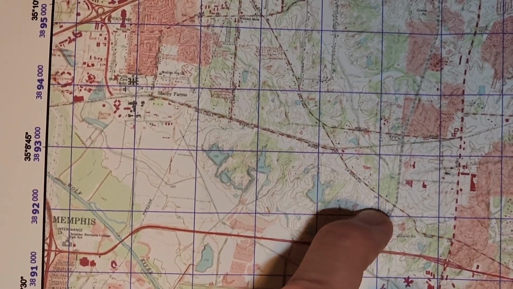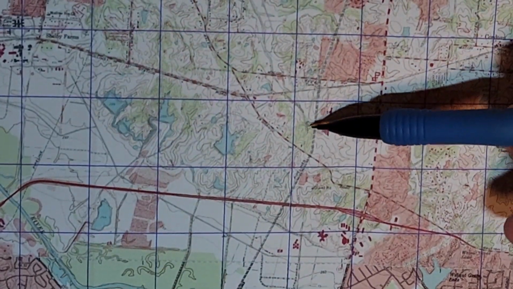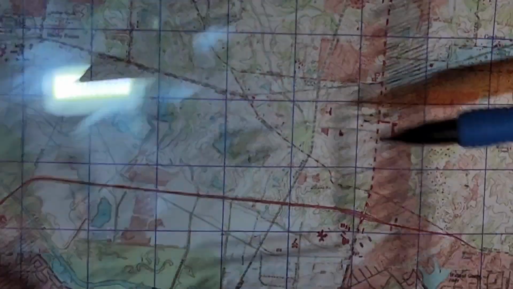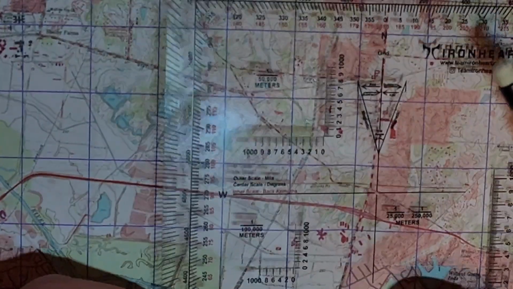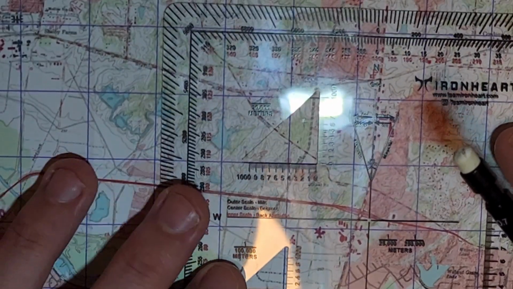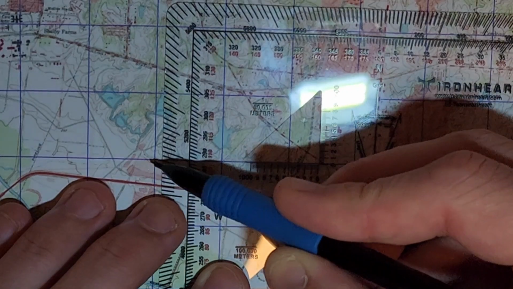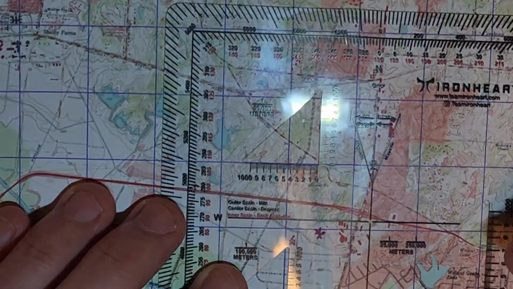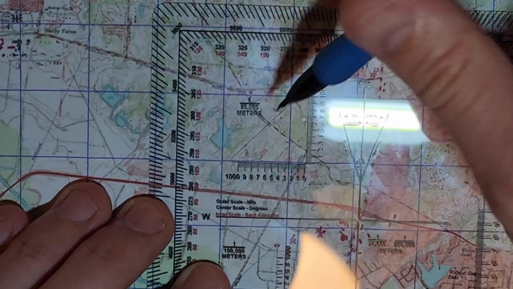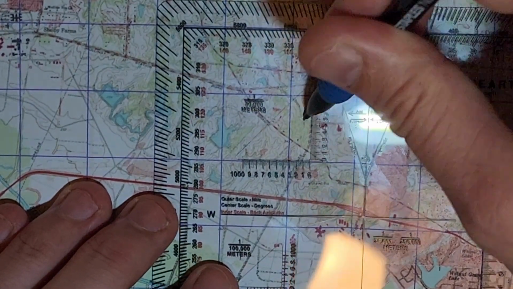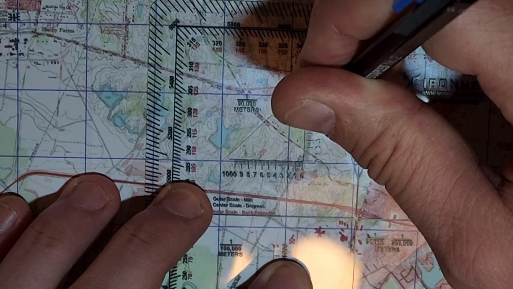So now we've got our point here, and we're going to take our protractor and figure out exactly where this point is so that we have a closer grid mark. So the way that we're going to do this is we're going to take this bottom edge right here and line it up on our grid line, and we're just going to slide it over until we find our point, which is right here, remember?